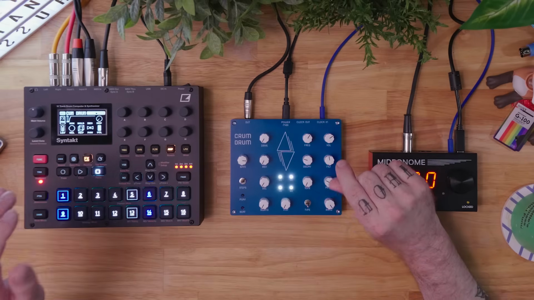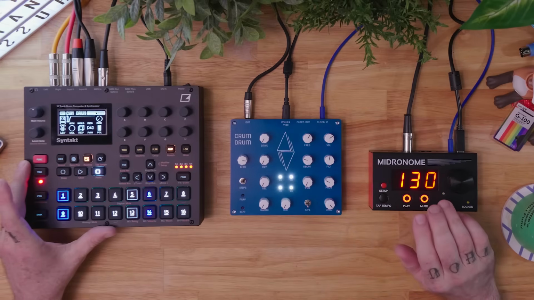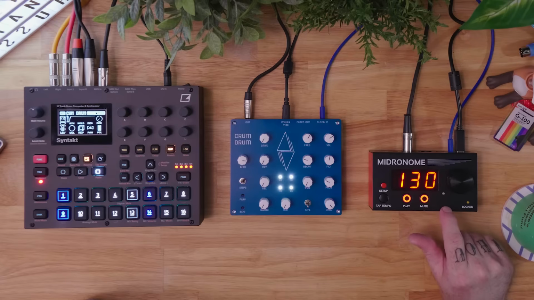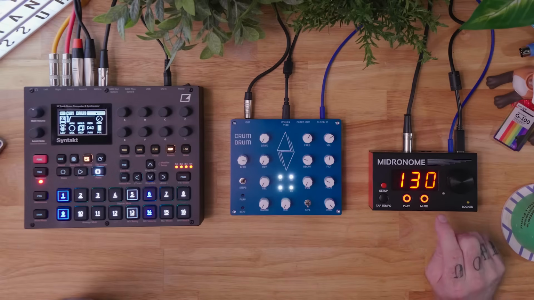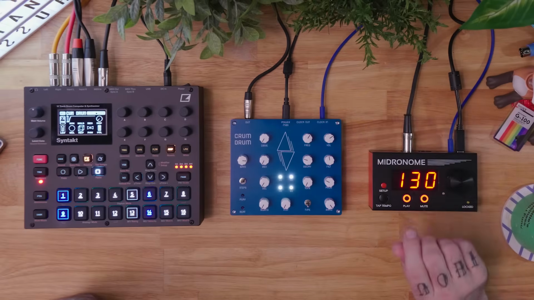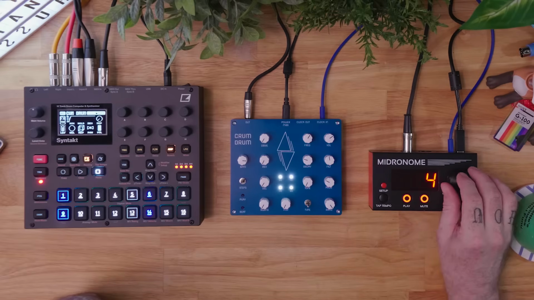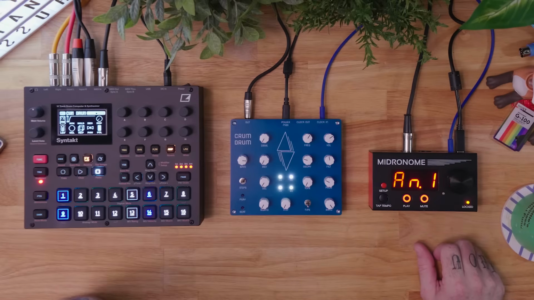By the way, just so you know what's going on here, Crum Drum is running into the Syntact. We'll be using the Syntact later for drums and other stuff. The MIDI drum here, midronome, Jesus Christ. Between Crum Drum and this, I'm not going to be able to say anything correctly today. The midronome, which is this cool little box that sends out MIDI and clock, is sending MIDI to the Syntact and then analog clock into the Crum Drum here. Cool thing about this, and I'll show you later, is I can instantly divide or multiply the clock in here to get a different speed from the Crum Drum.